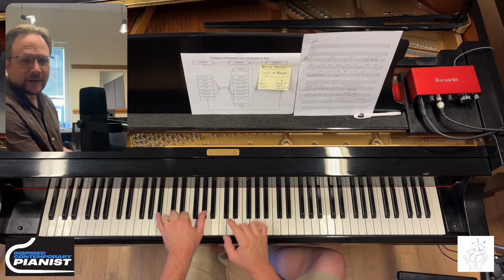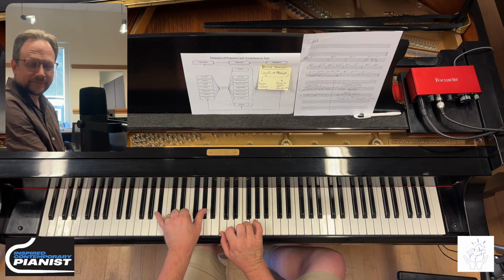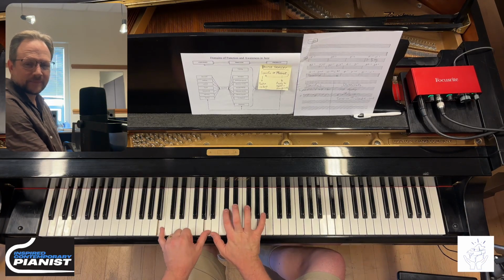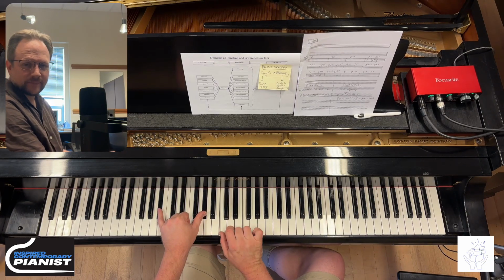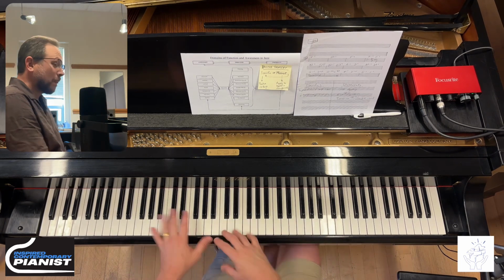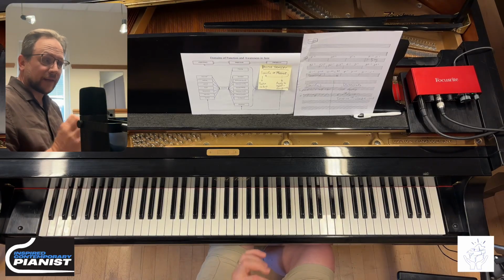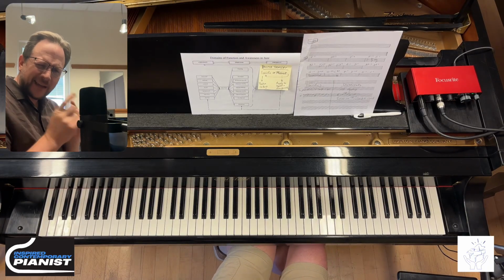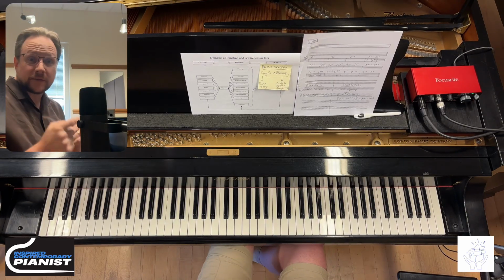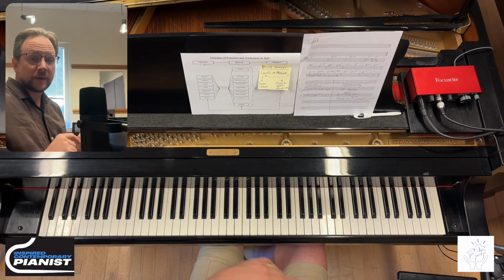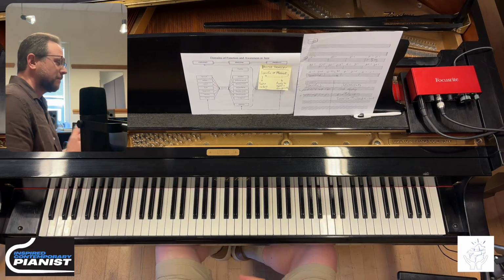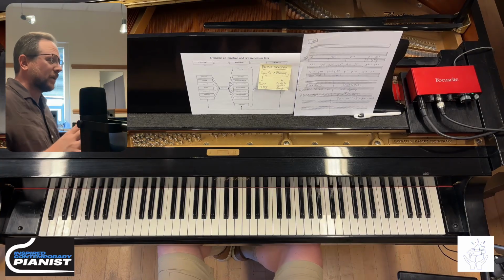Also, you can leave the third out of the left hand. So we're dealing with very, very specific things right there: exactly where the third is going to be in this voicing, exactly what notes are going to be in the left hand versus the right hand, and exactly what tensions are going to be here.